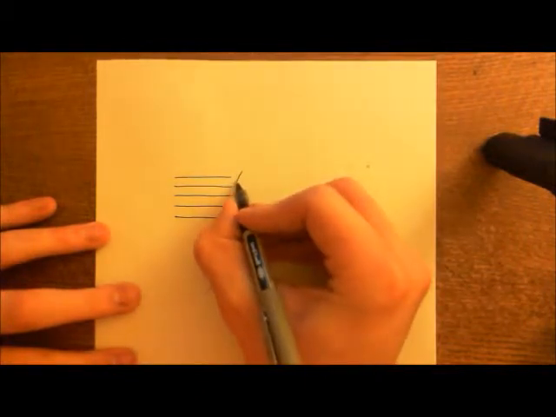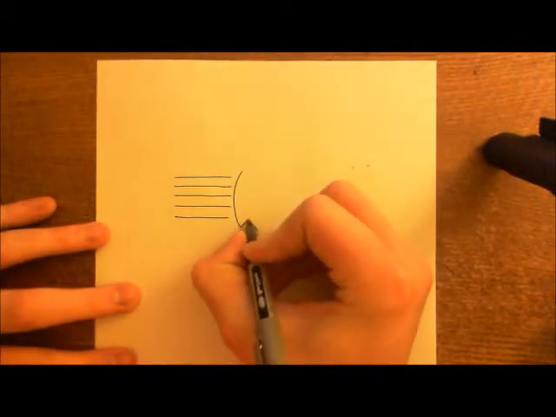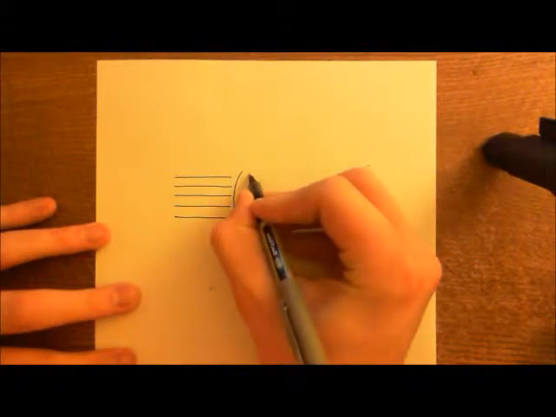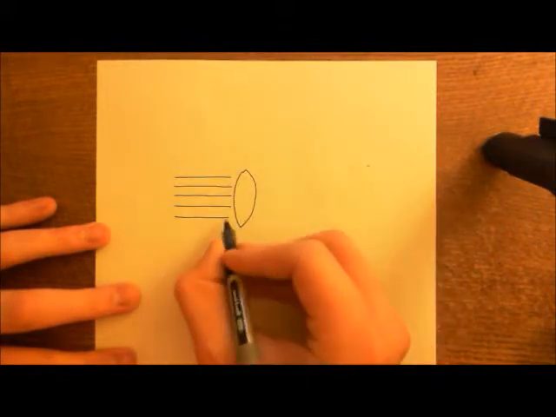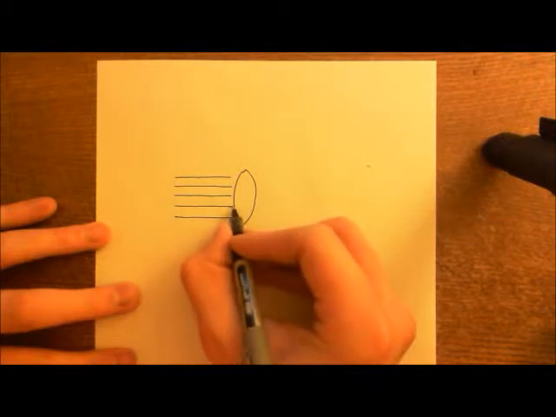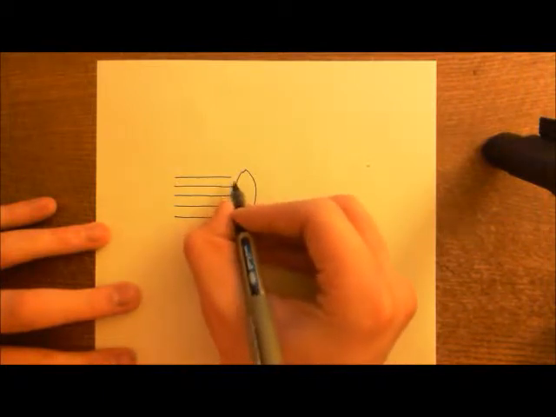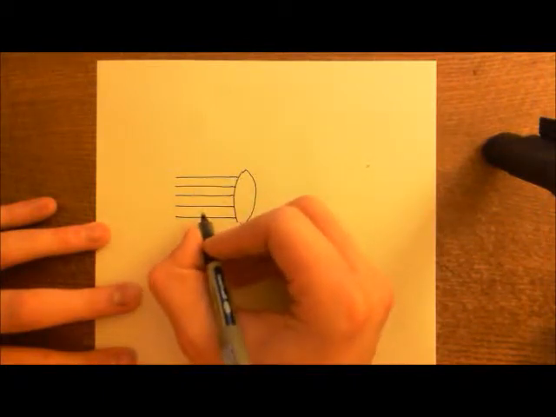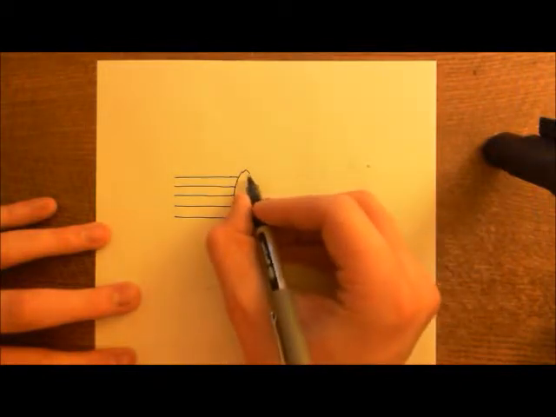So let me draw the lens here. You might notice there's some incredible symmetry here, that you can actually guess how this is going to be focused. If you've got light coming like this, how is the lens going to focus it?